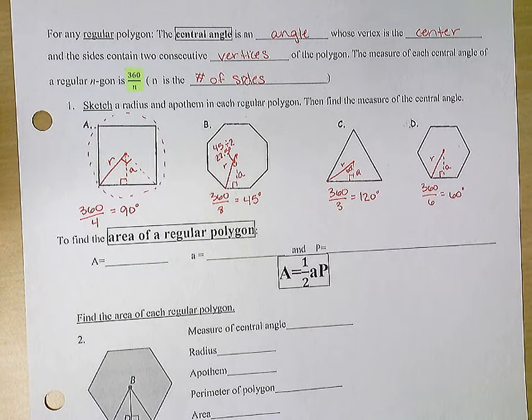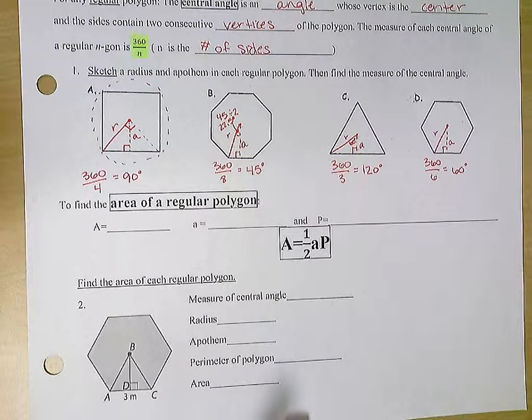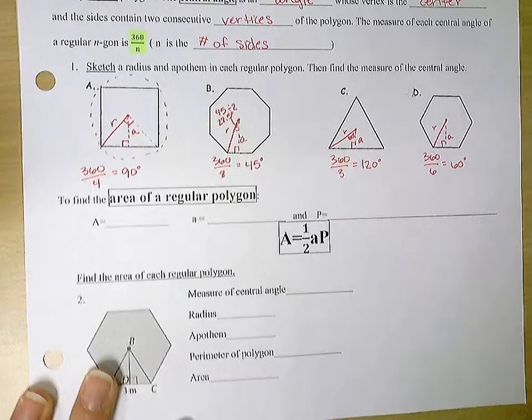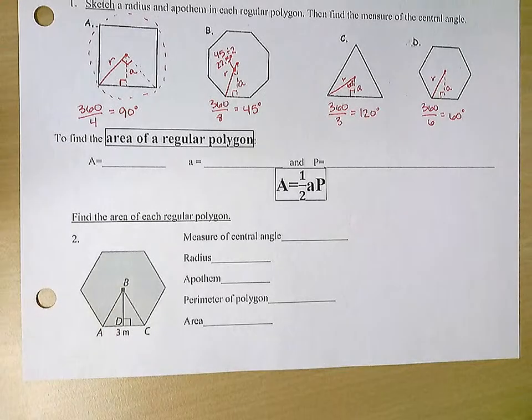We will need to know that in order to find the area of each of these regular polygons. So moving on to actually finding the area of a regular polygon.